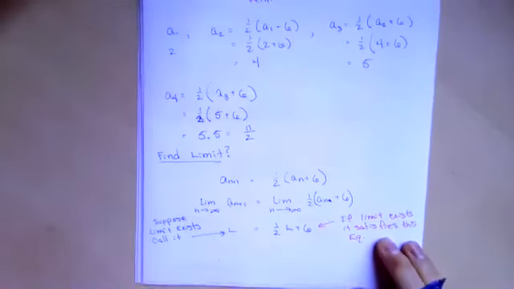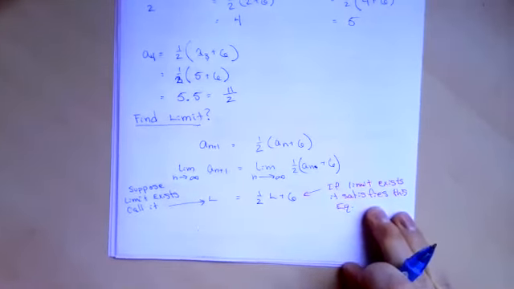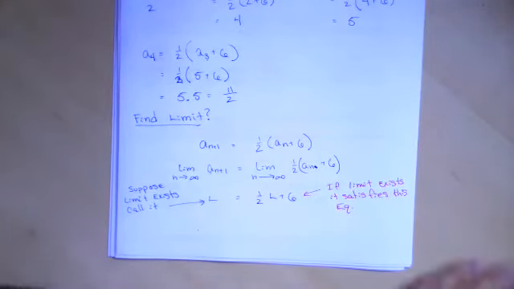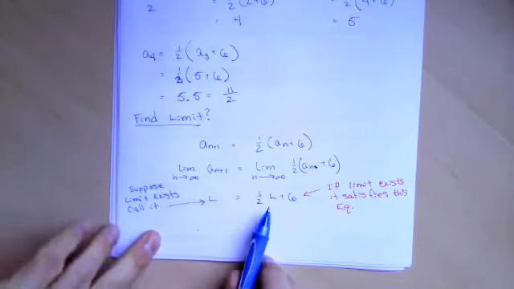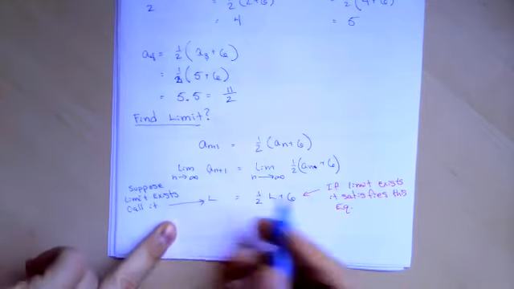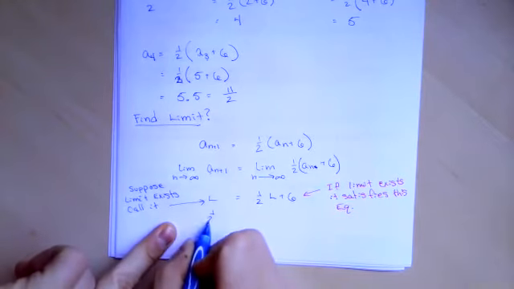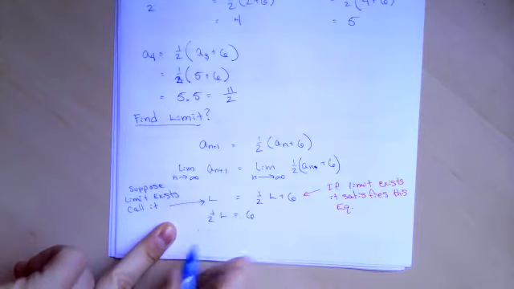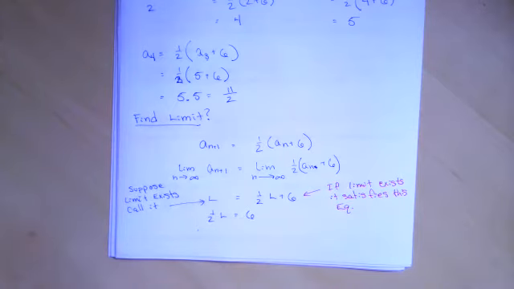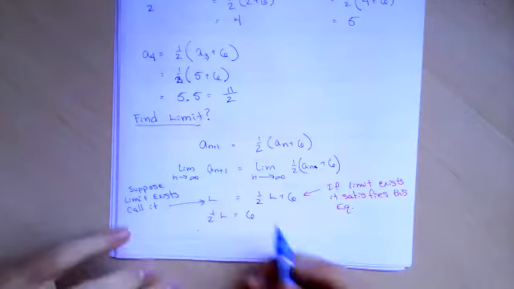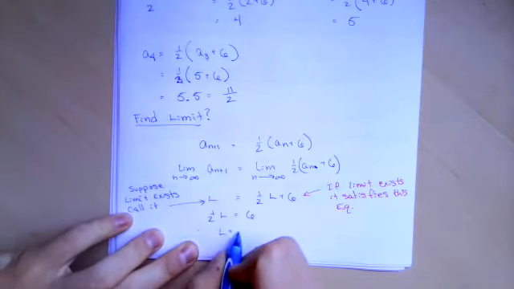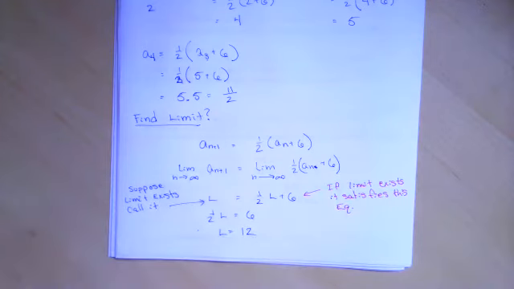Let's see if we get a finite value out of that. Not every limit will exist. Sometimes you will find the limit needs to be infinity. There might be some fancy algebraic operations there where you end up dividing by 0 or something. And if we solve, if I subtract off the 1/2, we realize that the limit satisfies 1/2 L equals 6. And so L should ultimately equal 12.